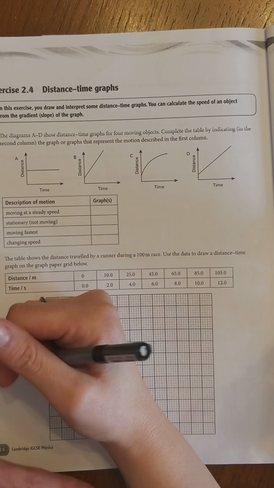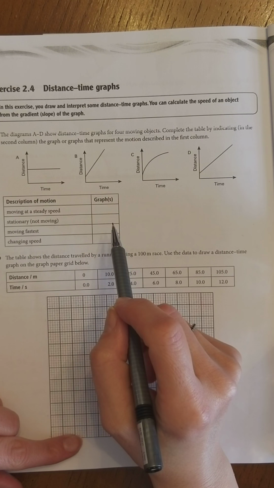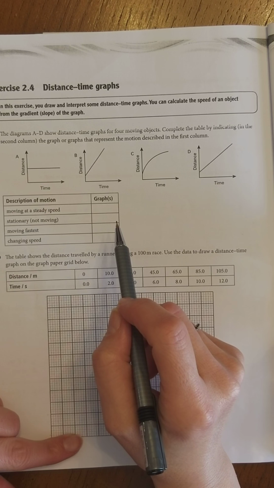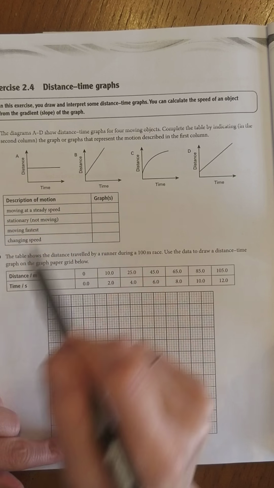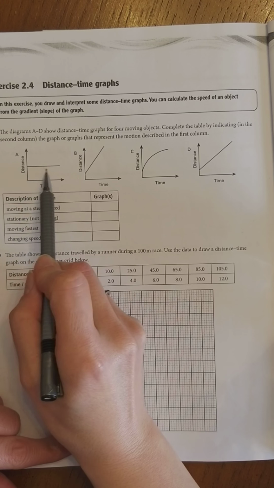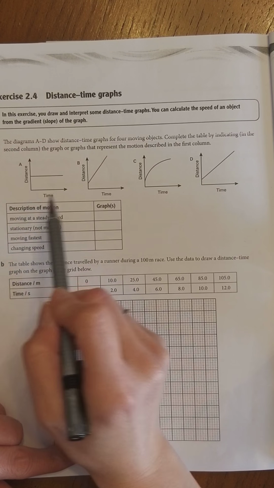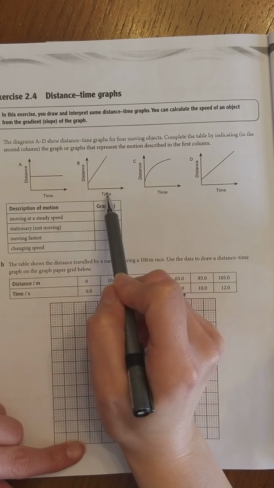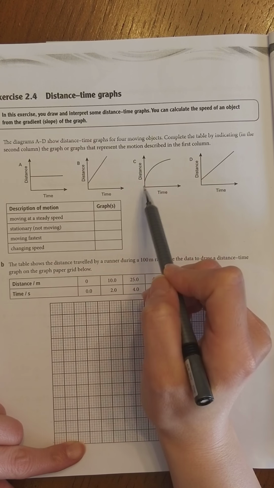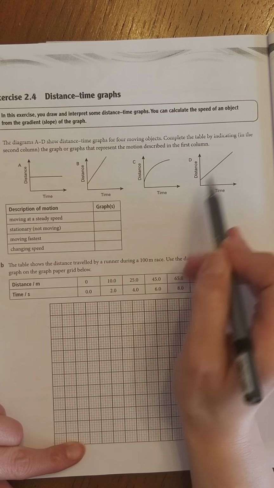A. The diagrams A to D show distance time graphs for 4 moving objects. Complete the table by indicating in the second column the graph or graphs that represent the motion described in the first column. So let's look at these graphs. They represent parts of a journey for different objects. The graph line in graph A is straight and horizontal. The graph line in graph B is also straight, but it's sloping upwards. The graph line in C is curved downwards, and the graph line in D is straight and sloping upwards.